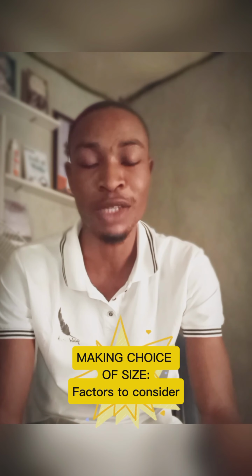Now let me tell you something about making your choices on this sizing. Number one, you have to consider the cost factor. Your book might fall in a particular genre where you decide that you need it to be in a higher size, but you have to consider the cost. In addition, know that your book size also affects the number of pages, or the volume of your book. So this is something you also have to consider in making your choices.